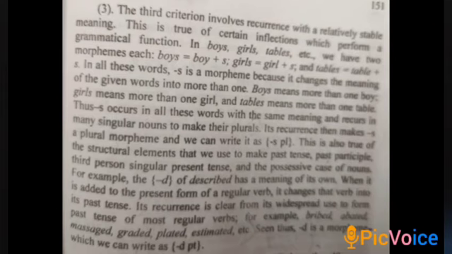For example, the d of described has a meaning of its own. When it is added to the present form of a regular verb, it changes that verb into its past tense. Its recurrence is clear from its widespread use to form past tense of most regular verbs. For example, bribed, massaged, graded, plated, estimated, etc.